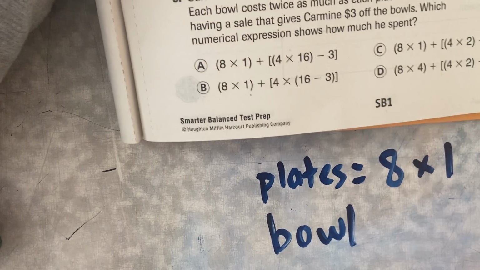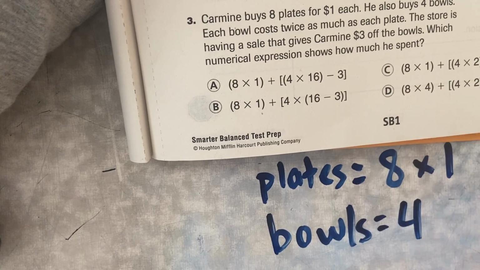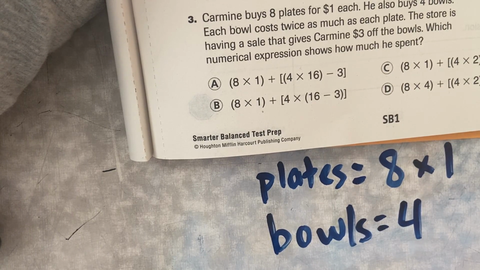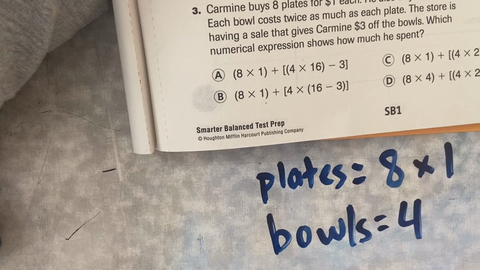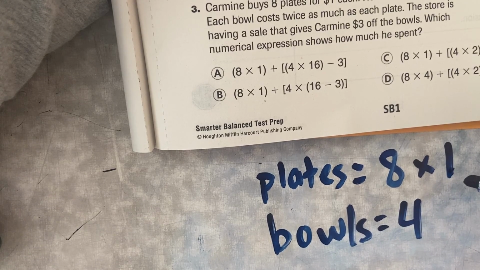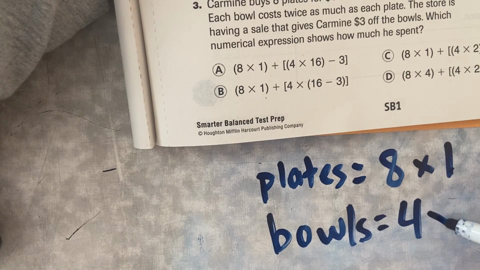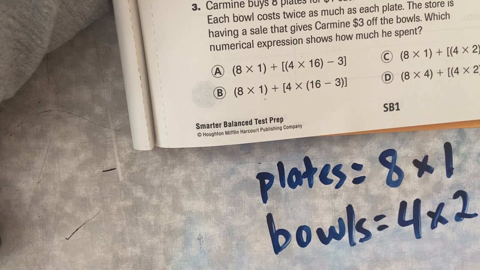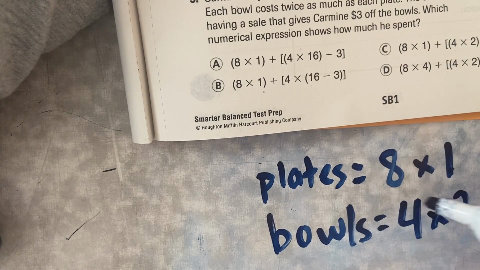And so then the bowls, it says that he also buys 4 bowls. So there's going to be 4 of them. And the problem tells us that each bowl costs twice as much as each plate. Well, each plate costs $1. And so each bowl needs to cost twice as much of that. Well, twice $1 is $2. So that is how much each bowl would cost. Okay, good. So now I know the cost of the plates and the cost of the bowls.